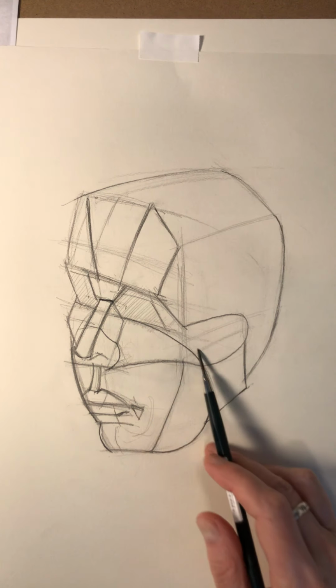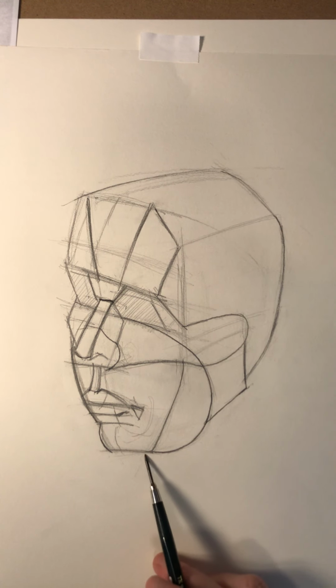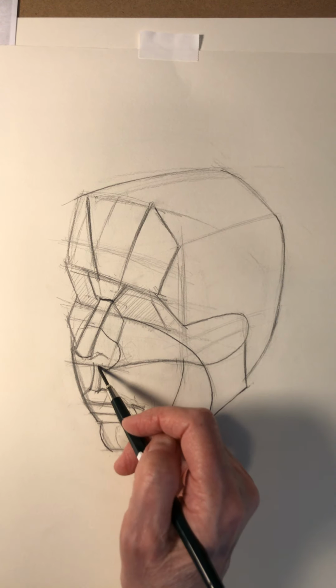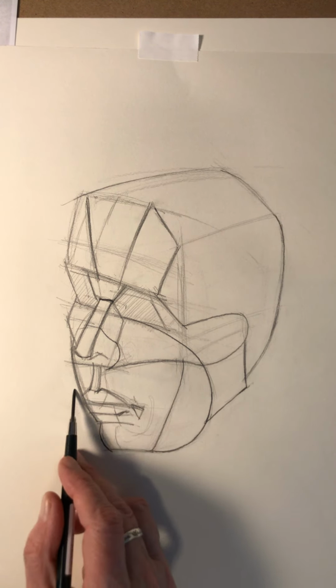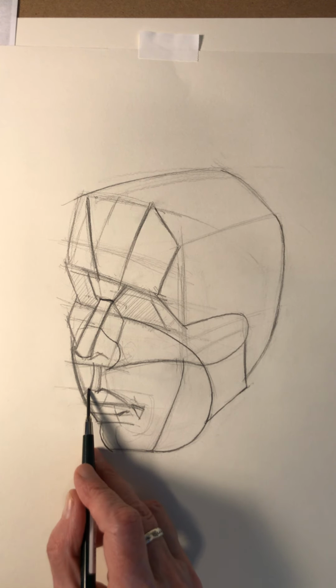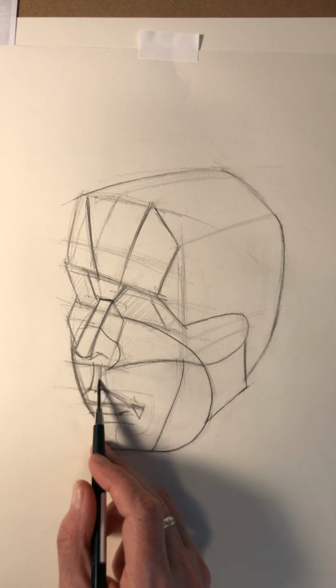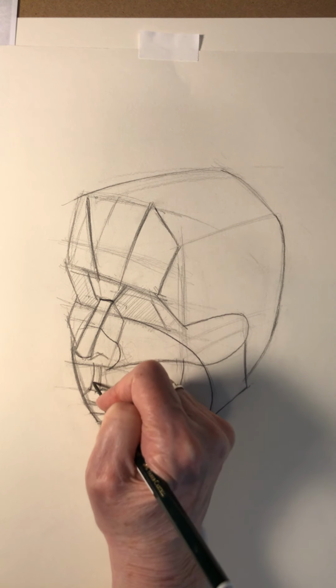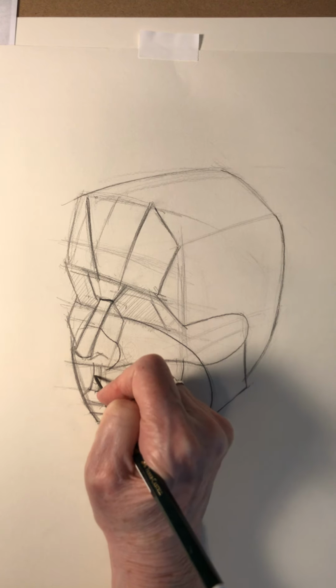Okay, so this line right here represents the muscle of the muzzle, and then here is this form coming down. Here's the top of the lip, and right here we have 2 high points. This comes up into this section, and it's a contour-like form.